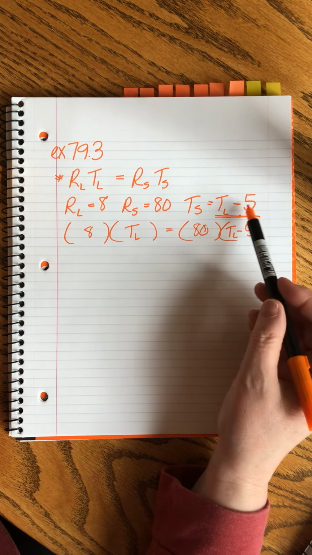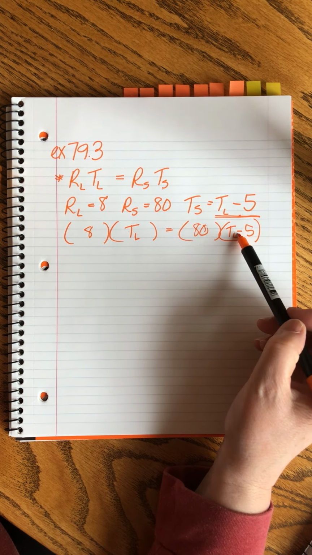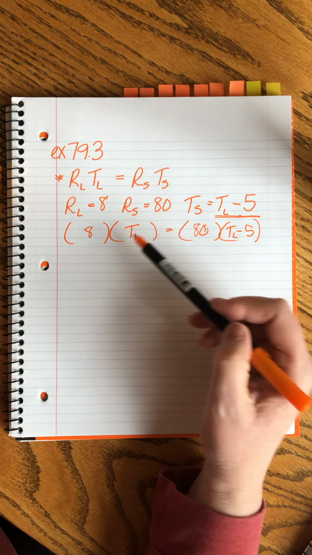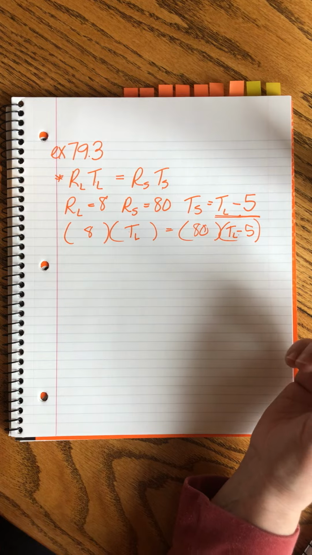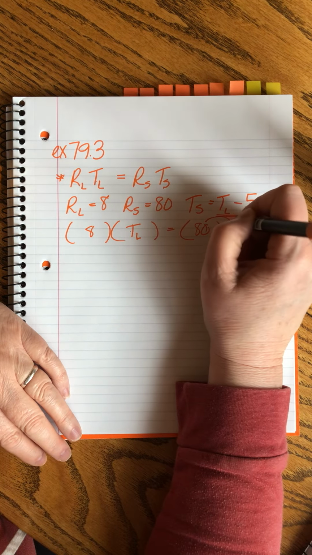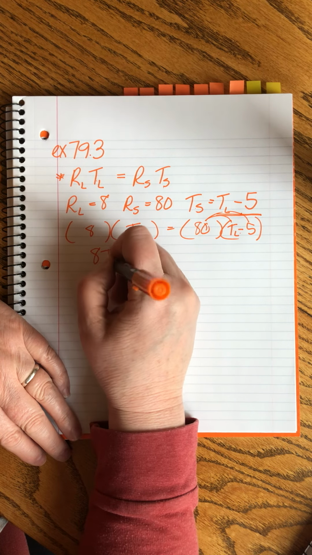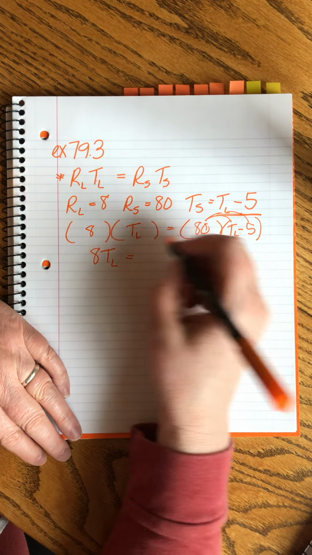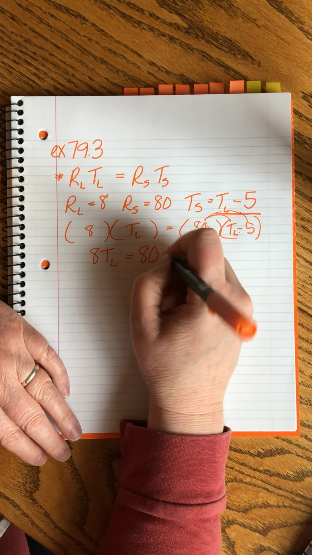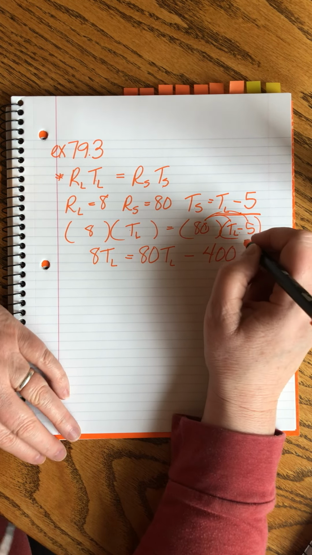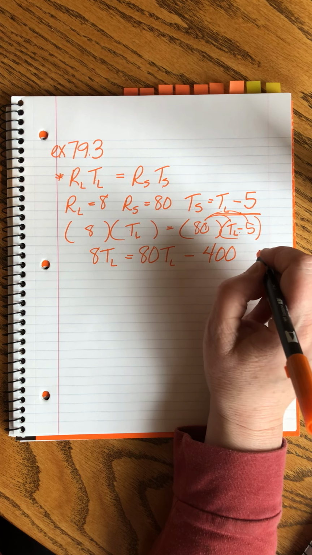So this equation allows me to substitute this in, and then I don't have anything for this, but I'm perfectly happy to leave that as a T sub L because it's beautiful. I'm gonna have to distribute here, aren't I? So I'll get 8 times T sub L equals 80 T sub L minus 400. Good gracious, that's a big number.